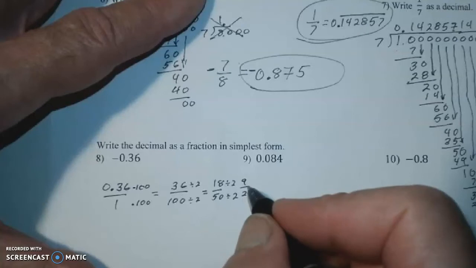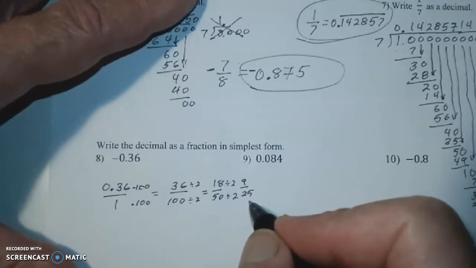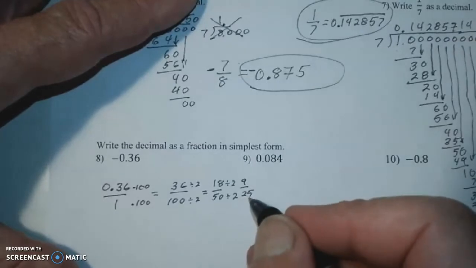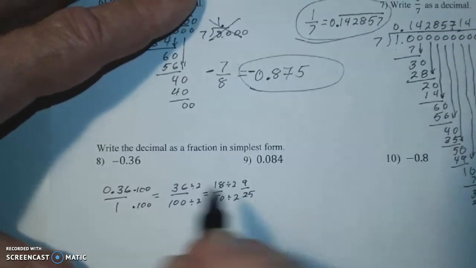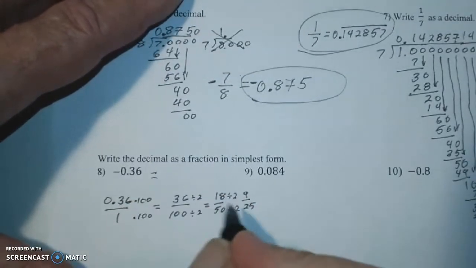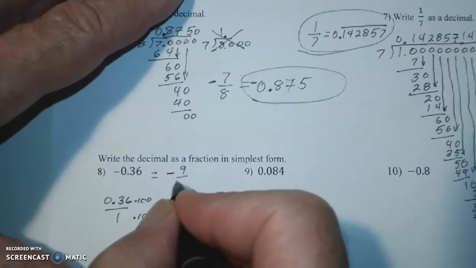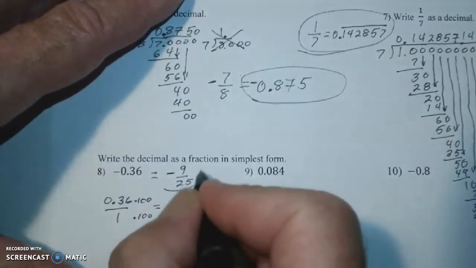9 is only divisible by 3, 25 divisible by 5, and 1 and 25. They don't have any common factors. You're done. But don't forget, this was a negative decimal that we started with. We need a negative fraction, so the answer is negative 9/25.